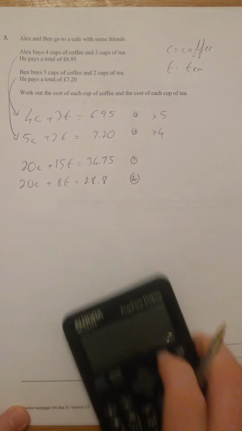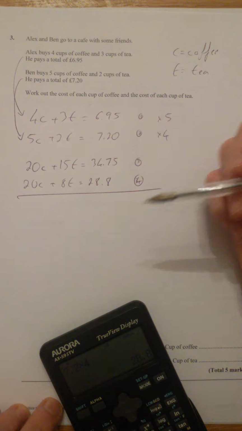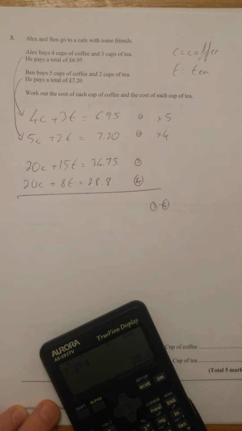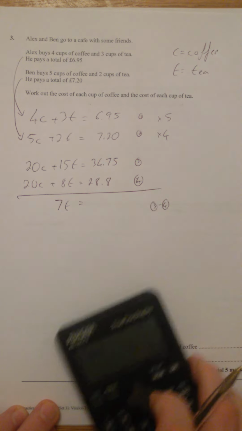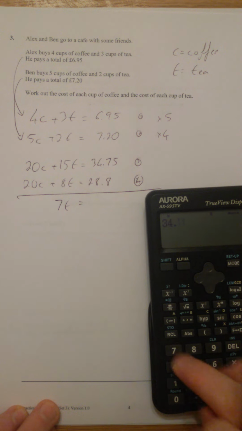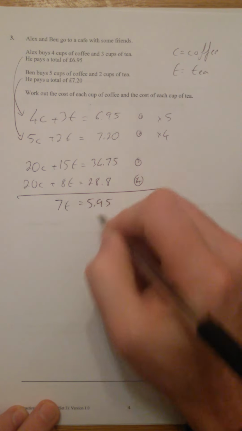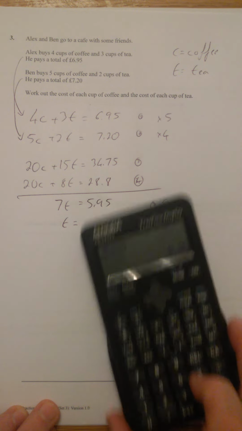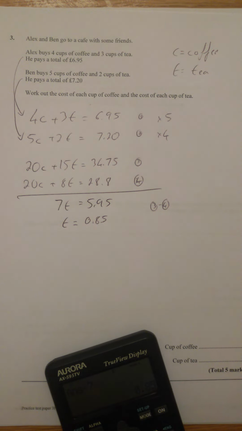That's equation 4. Now what I'm going to do is take them equations away, because that will eliminate the 20C. I'm going to take equation 3 and take 4 away from it, because 15T take away 8T is going to give me 7T, and 34.75 take away 28.8, that's going to give me 5.95. Now when I divide that 5.95 by 7, it will give me 0.85, and it's indicating that 0.85 is the price of a cup of tea.